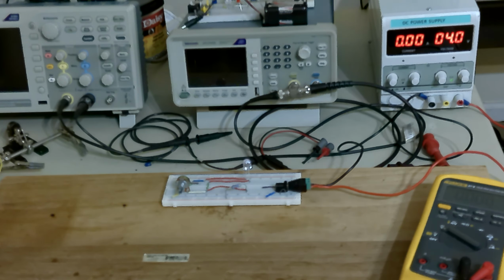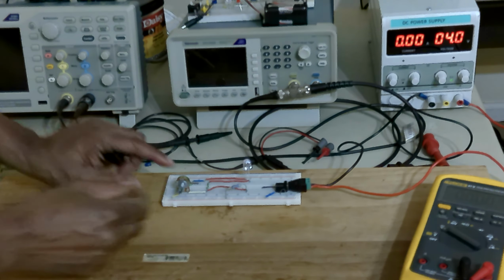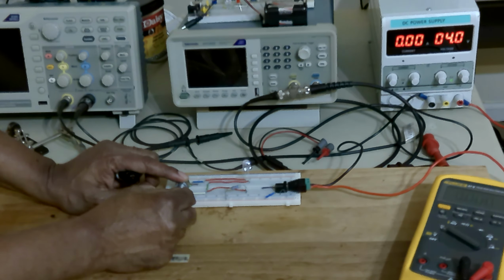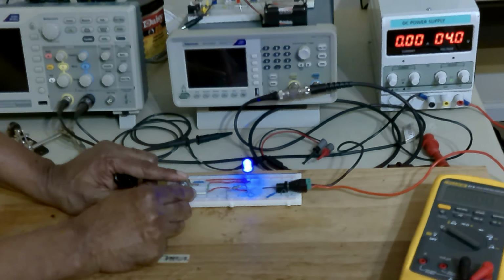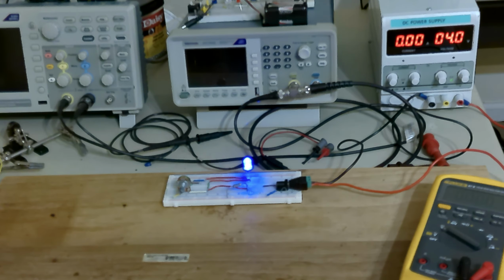I can also adjust my LED so that it's in an in-between state. It's not fully on and it's not fully off. Now my LED is in an in-between state.